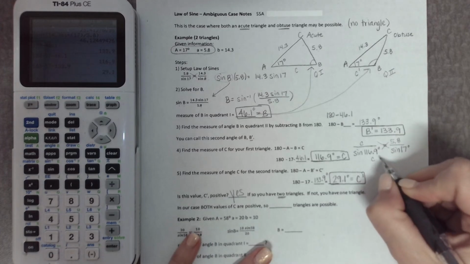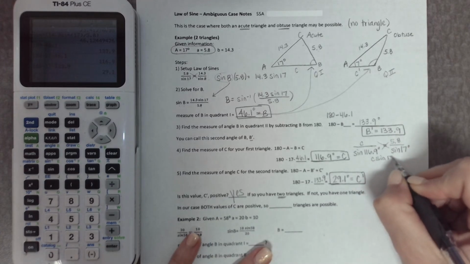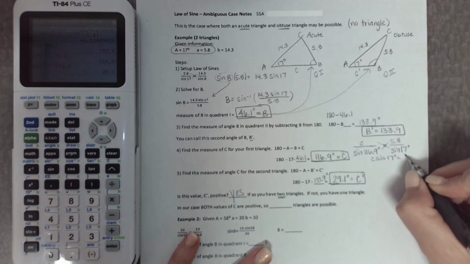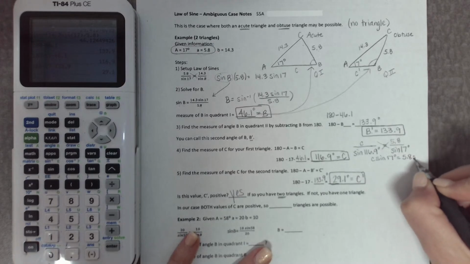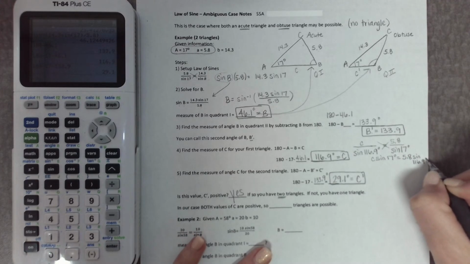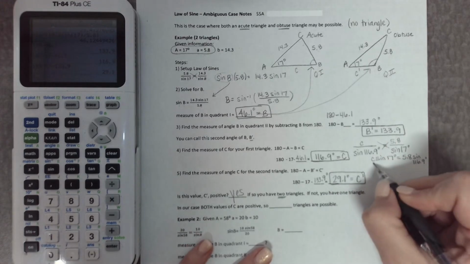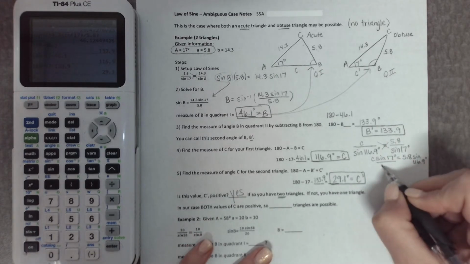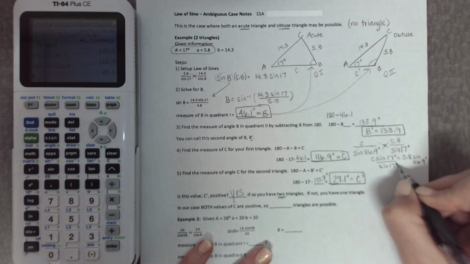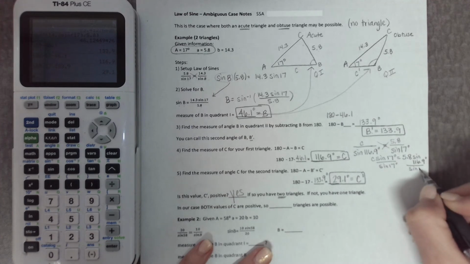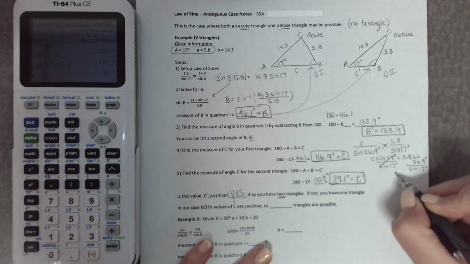So we have c times the sine of 17 equals 5.8 times the sine of 116.9. Okay, and you're going to divide both sides by the sine of 17. Those are going to cancel.